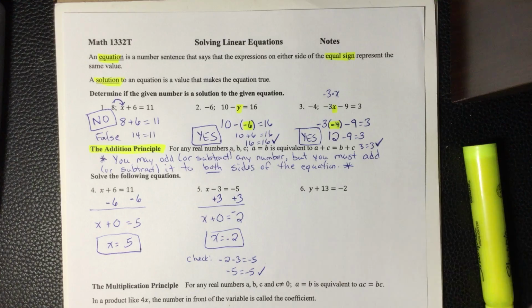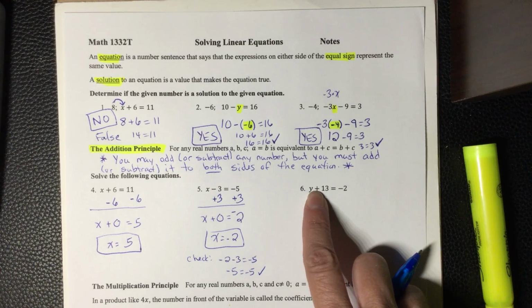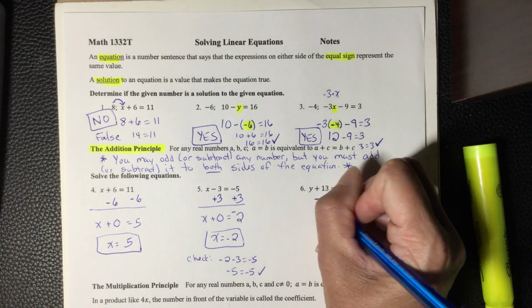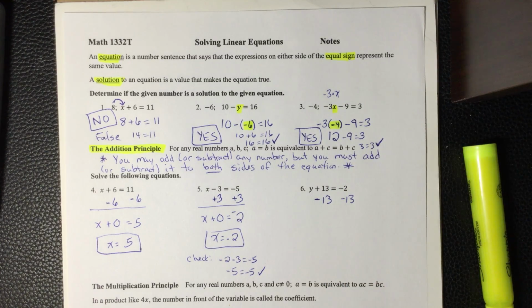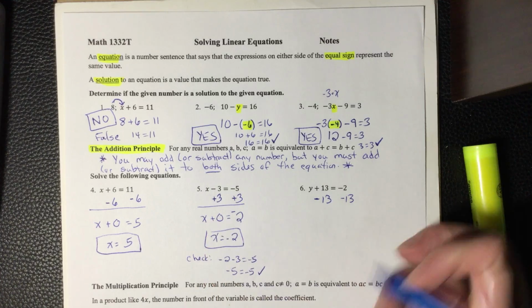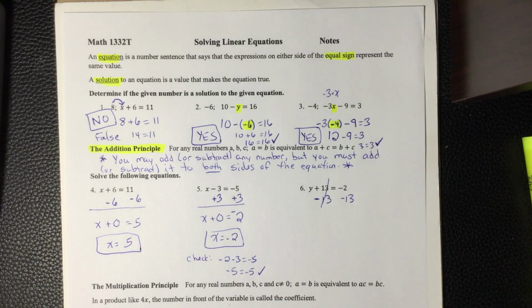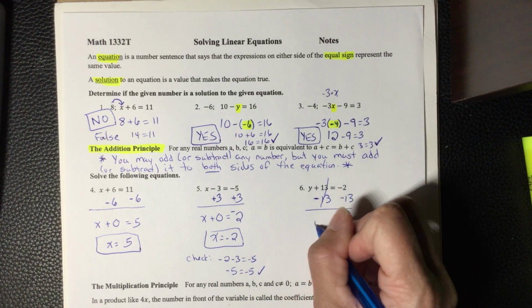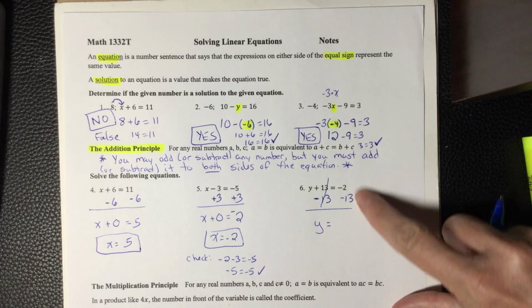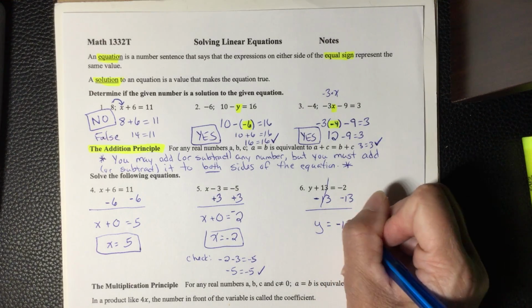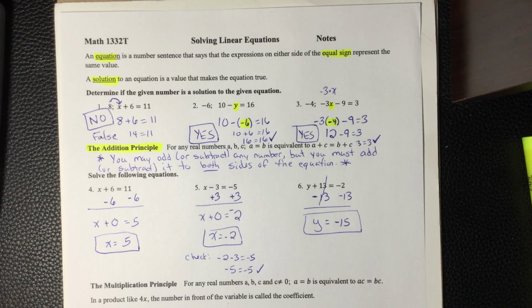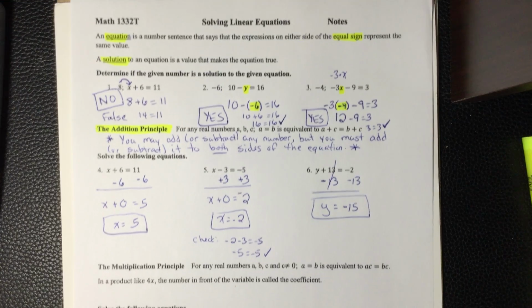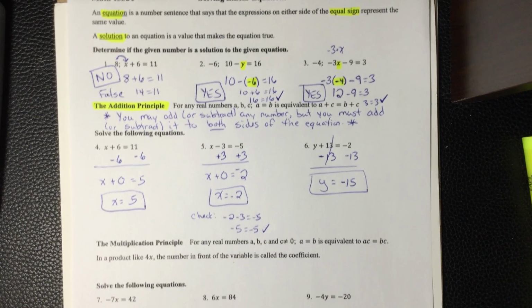All right, so here's our last one for addition principle. I have a plus 13. So to get rid of that, I need to minus 13. We generally don't do the 0 step. A lot of times we just do this. We know that those 0 out, and we get y equals. These signs are the same, so I add and keep the sign, and I get y equals negative 15. All right, so that's your addition principle, or addition and subtraction principle.